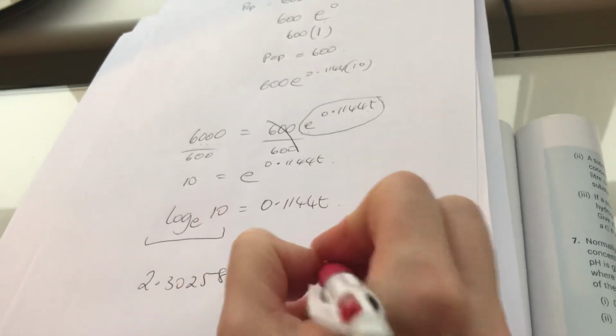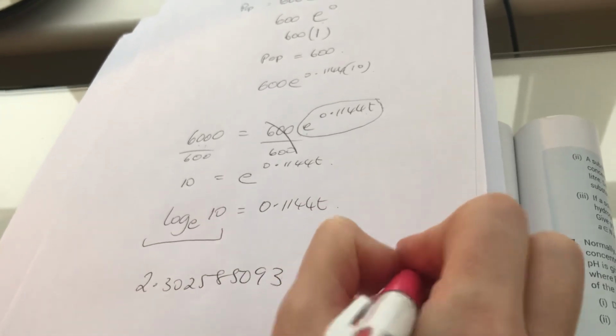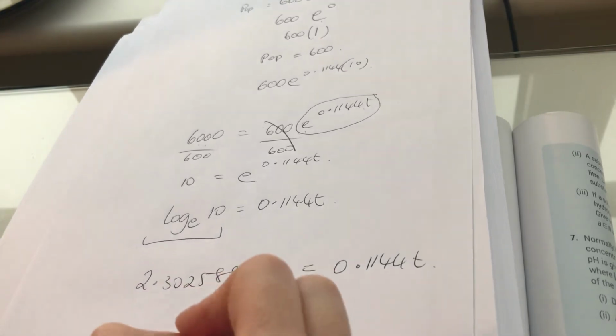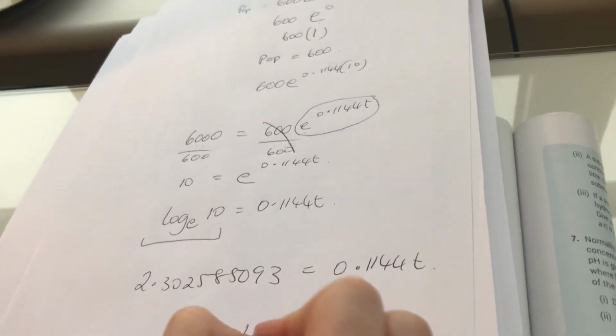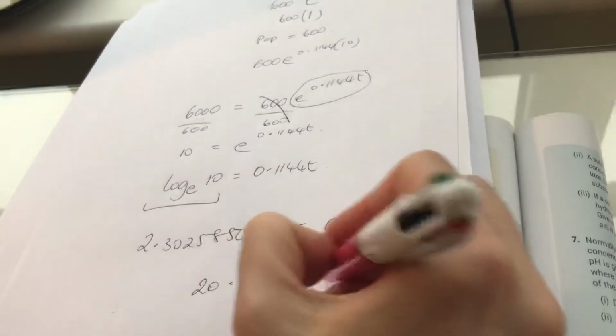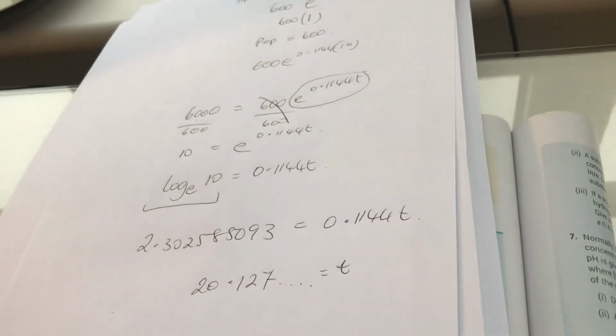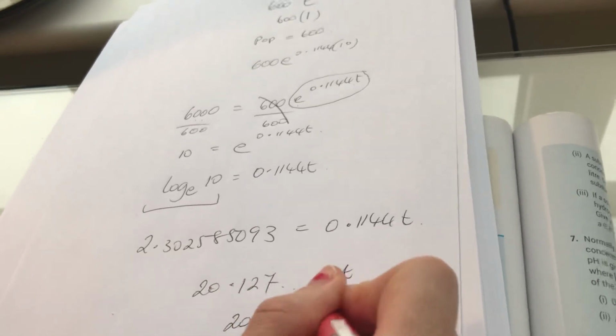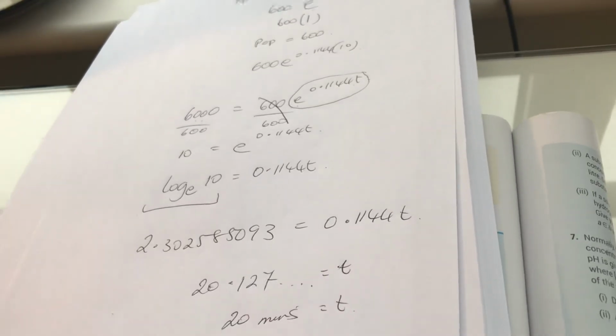2.302585093 is equal to 0.1144 times t. Get the t all by itself now by dividing by 0.1144, and we have 20.127 is the time. And I think they said round off to the nearest minute, which they did. So I'll round off to the nearest minute, that's about 20 minutes. So in 20 minutes, the bacteria will be at 6,000.